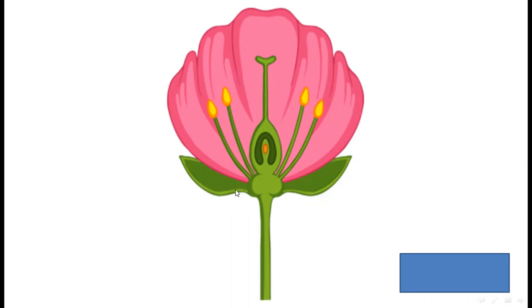Sepals are leaf-like green structures attached to the base of the flower. The sepals protect the flower when it is a young bud. All the sepals together are called calyx. After that one, this one is called style. It is a long hollow tube that connects the stigma to the ovary.